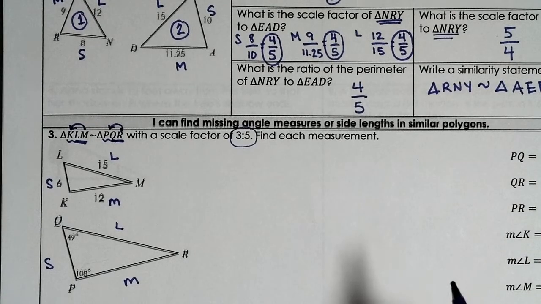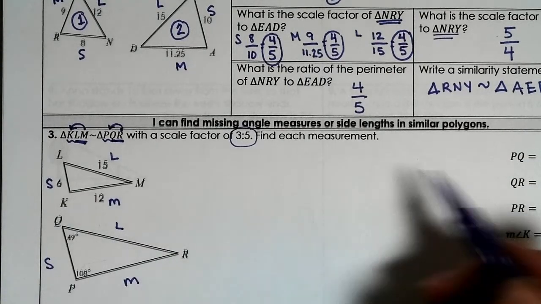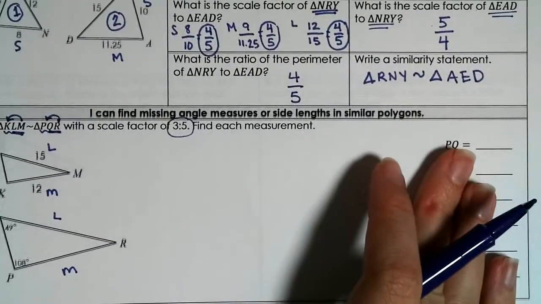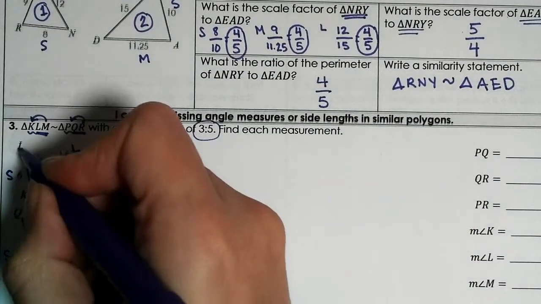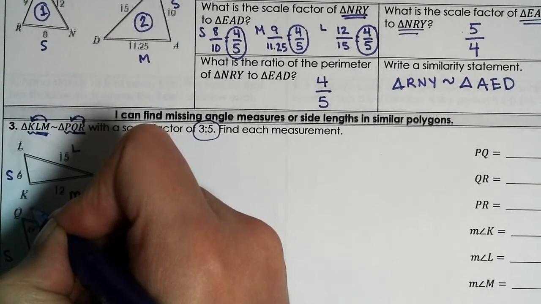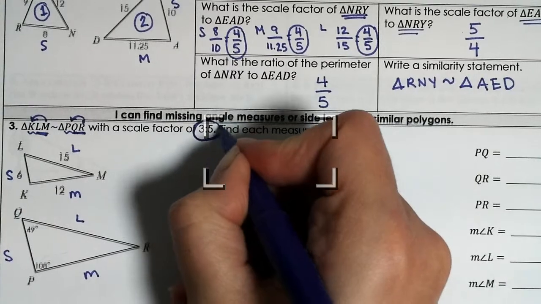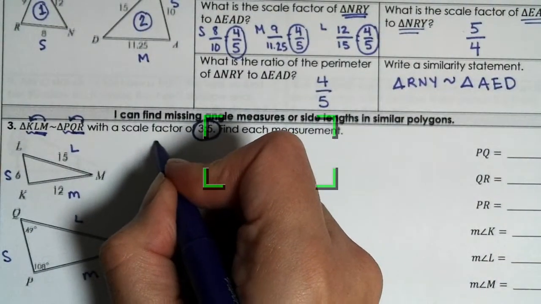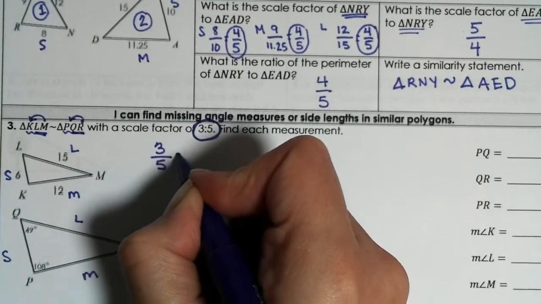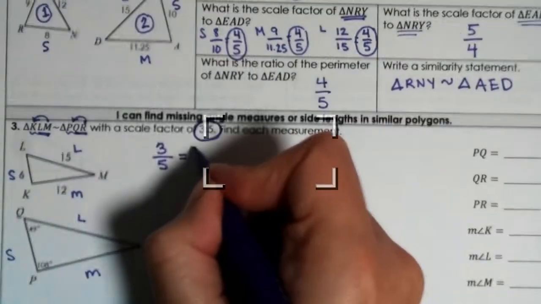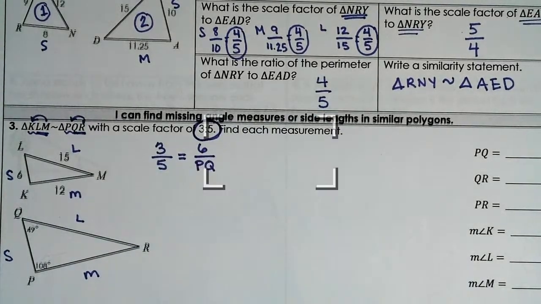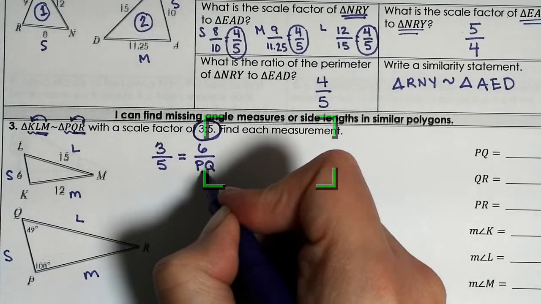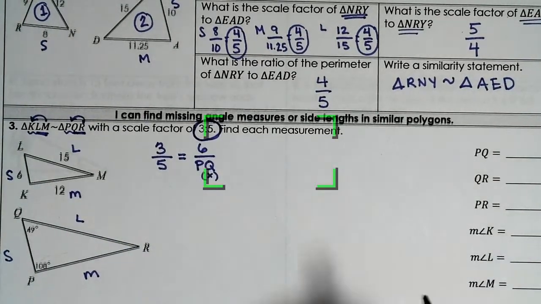my proportion. So I need to set up a proportion to find each of my missing sides. So I will start with PQ just because that's what's listed here first. So PQ is my small side right here, which matches with LK. I know that the scale factor is 3 to 5. So I can say 3 over 5 should be equal to 6 over PQ. Or if you want to call this X, you can. I'm probably going to write x, because I am going to call that x.